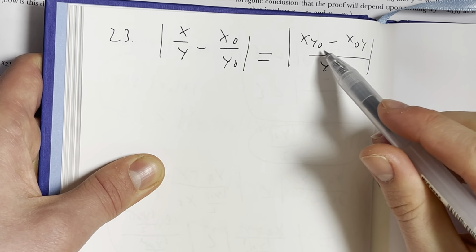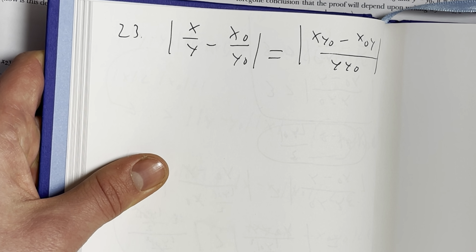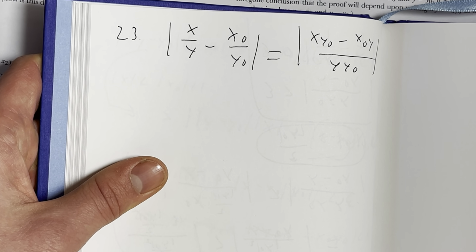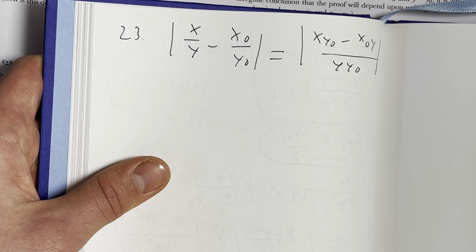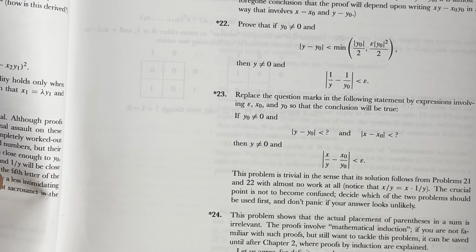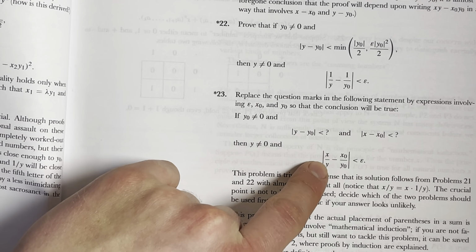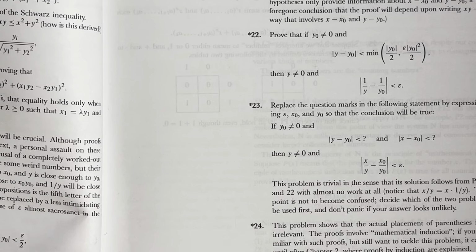So as you can see, somehow we want to combine the two previous problems in a desirable way.